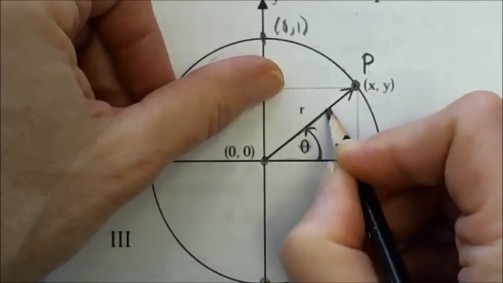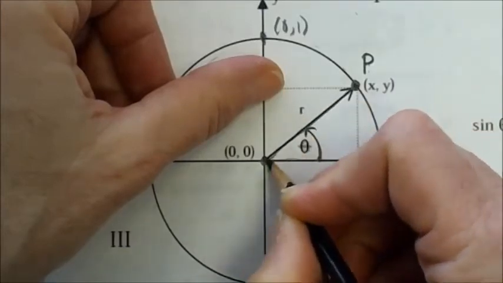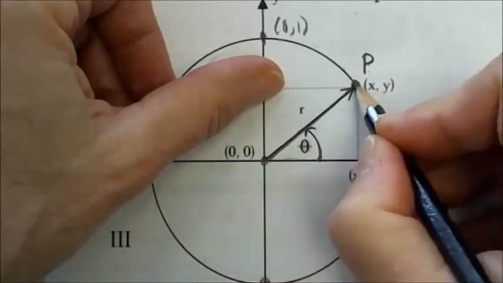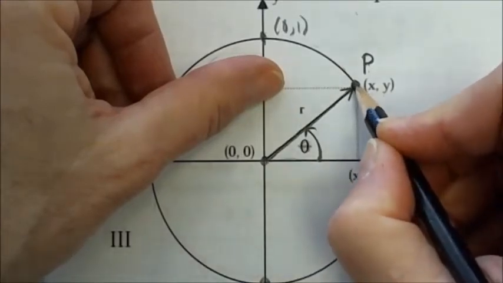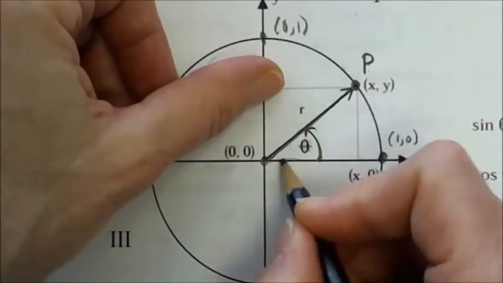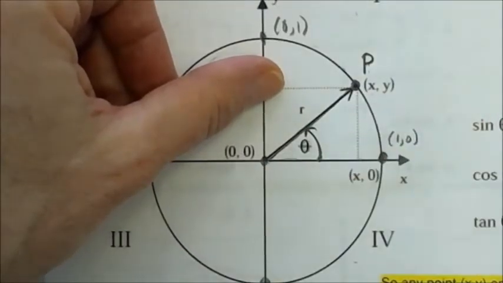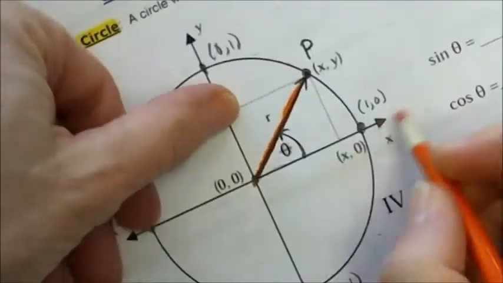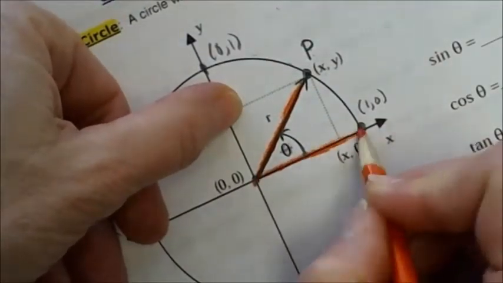Here's the terminal side. And the terminal side of this angle theta corresponds to where it intersects the unit circle at point P. So here's a nice little angle right here, theta. A really important angle in standard position.